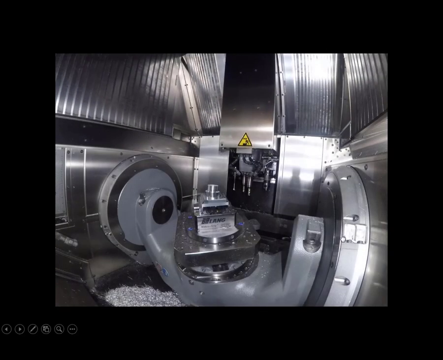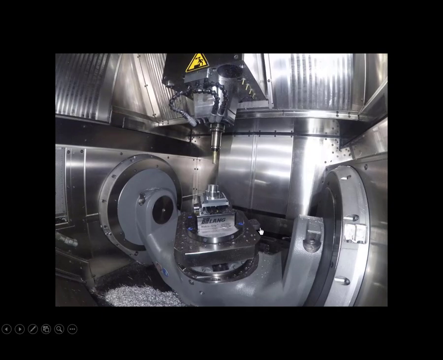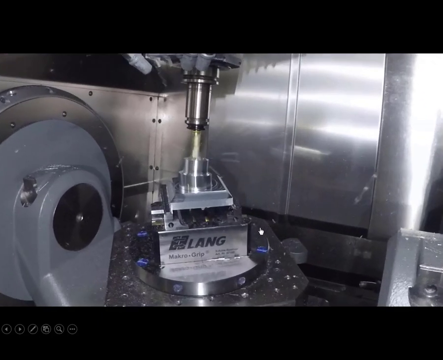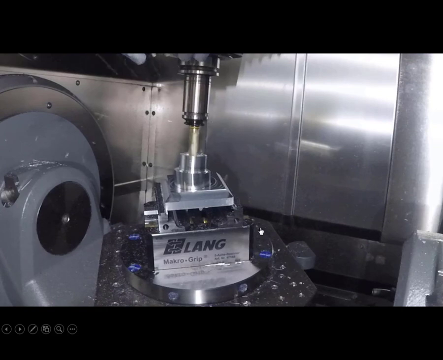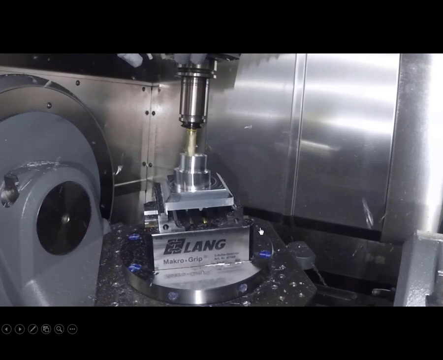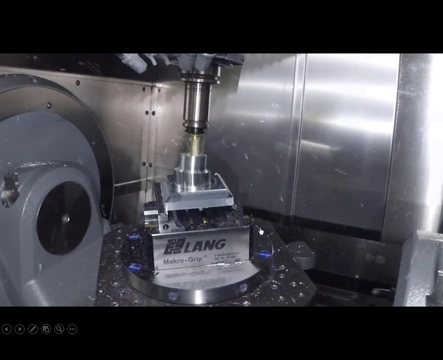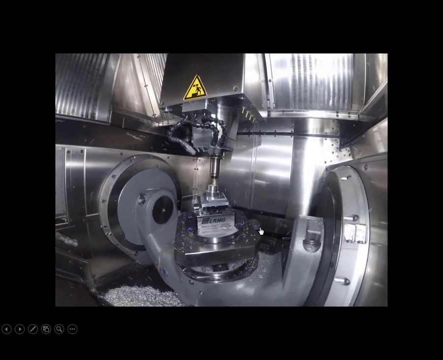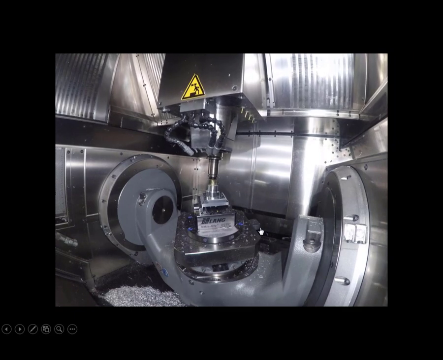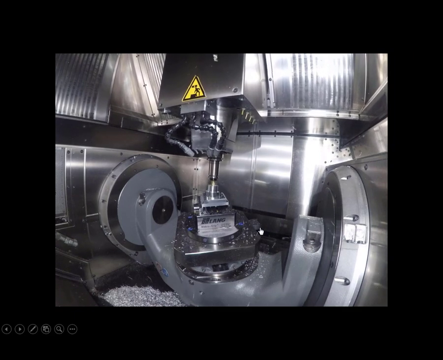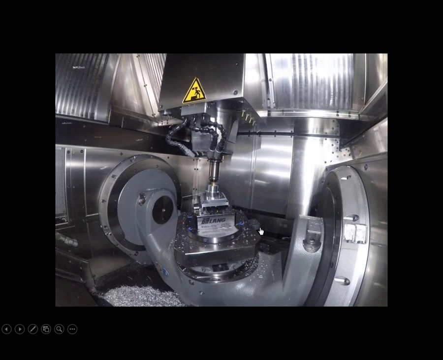So let's take a look at the machine. So interpolation turning with cycle 292 with a milling tool. So we start in the middle, and now we see a nice 3D spiral movement along the workpiece. So the spindle is turning with M3, and we get our contour machined in the workpiece.